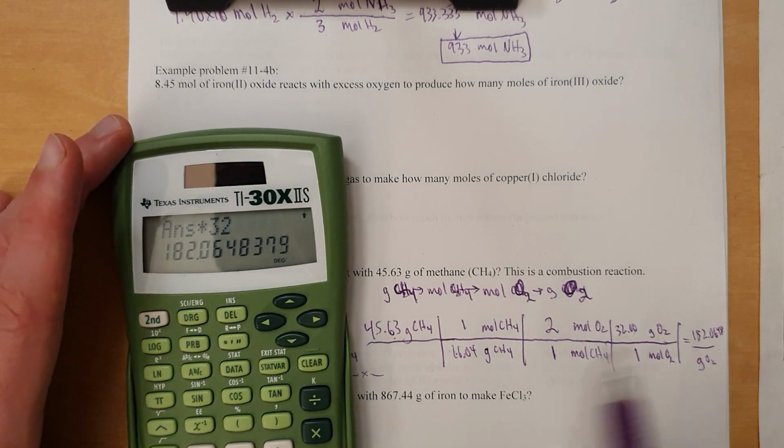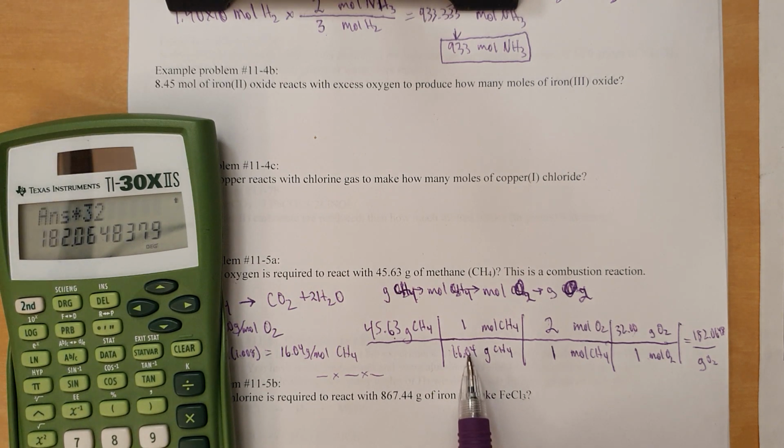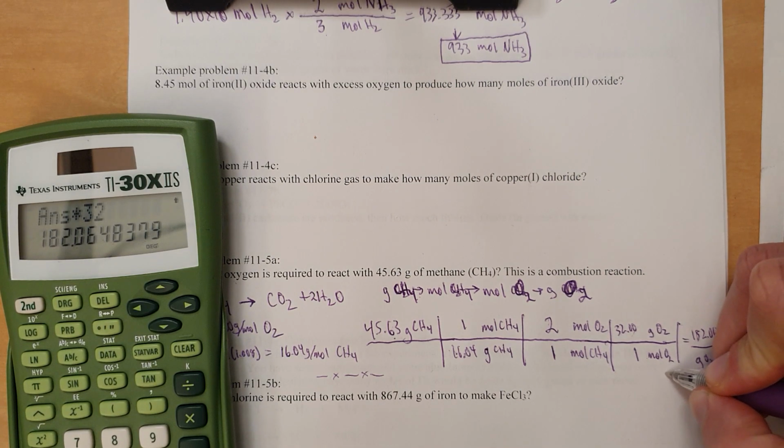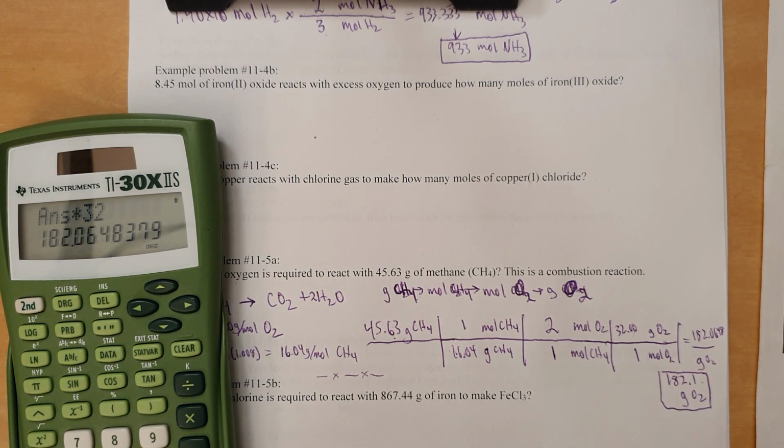But we got to round that for sig figs. This is 4 sig figs. This is also 4 sig figs. Molar masses do count for sig figs. This is infinite. A mole-mole ratio is not looked at for significant figures. This is 4 sig figs also. Molar masses count for sig figs. So it's 4, 4, 4, and infinite. Given that, we need to round to 4 sig figs. So our answer is going to be 182.1 grams of O2. And I'll box that to make sure it's clear that that's the final answer.